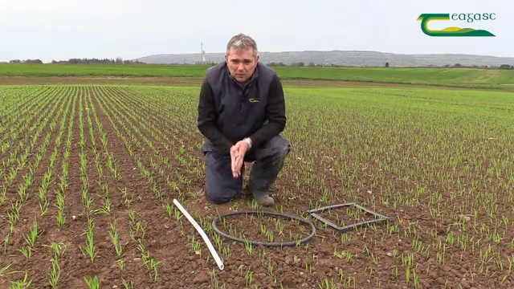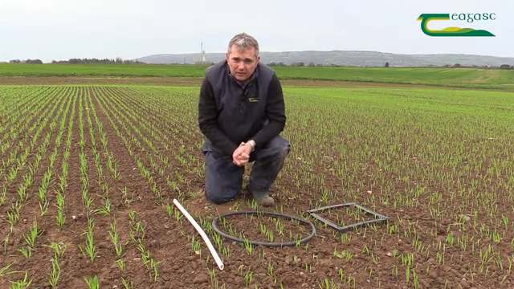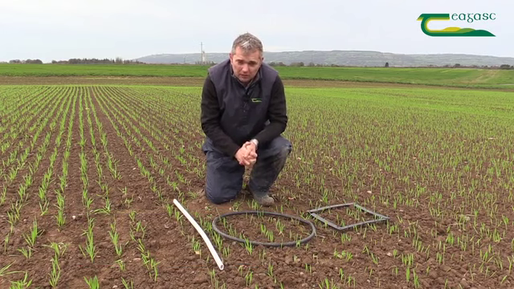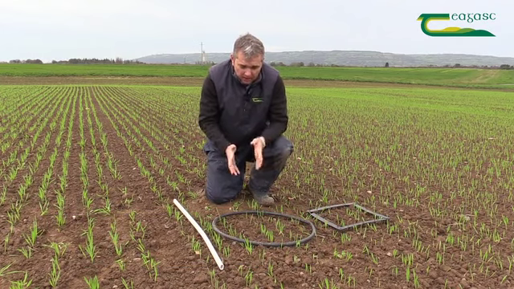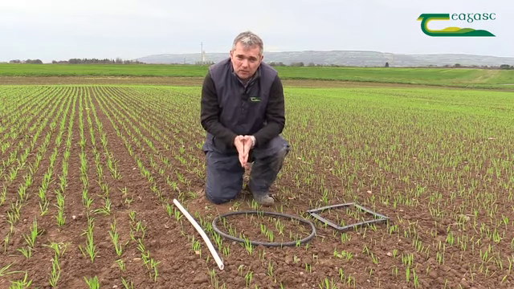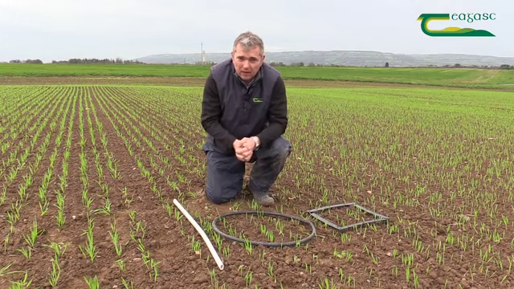I'm here in this field of winter barley and I'm looking to carry out a plant count to figure out what the establishment rate is on this field, and also to look at the number of plants that came above the ground. What I'm trying to figure out is how many plants are actually here, and that gives me information going forward as to how I manage this crop agronomically.